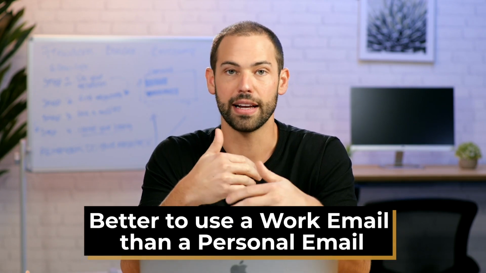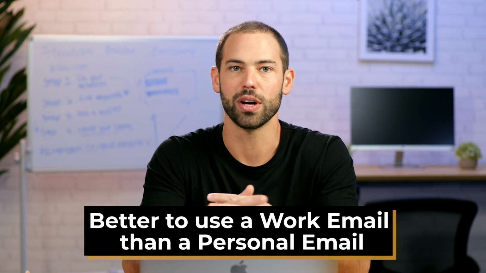So it's best if you have a separate email to use just for this purpose so you don't clog up your inbox. A work email is better than a personal Gmail or Hotmail or whatever else you use. It's fine to use Gmail, but by using a work email with a domain that's different from a free email account like Gmail, it'll give you an added level of professionalism.